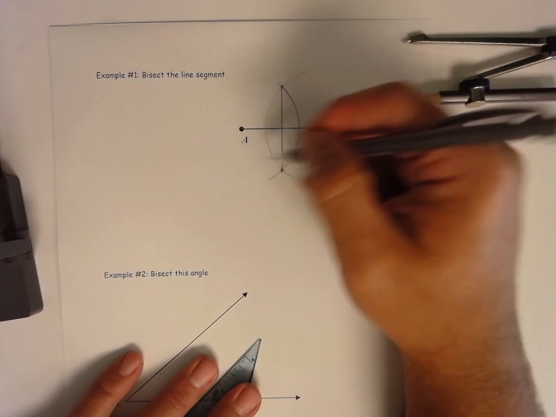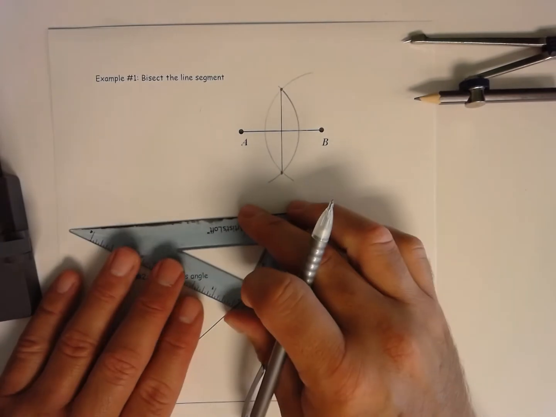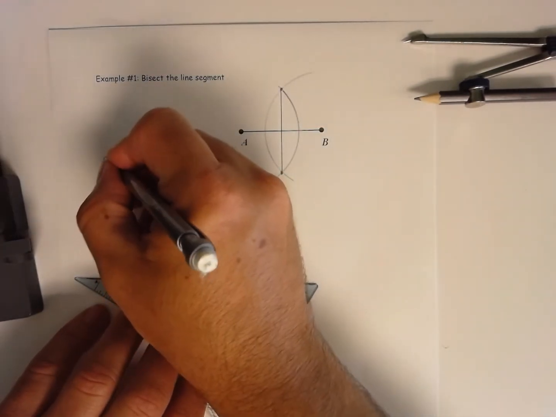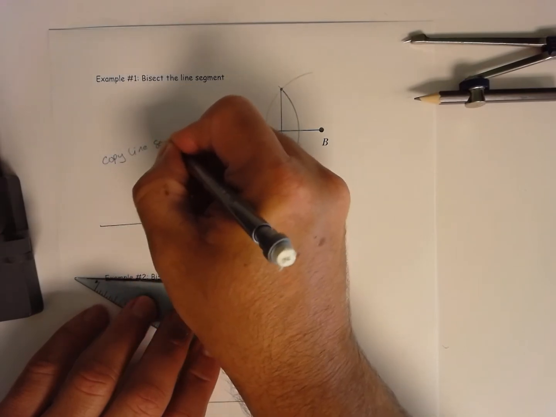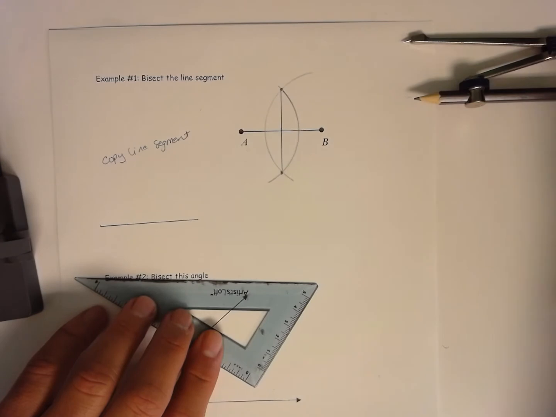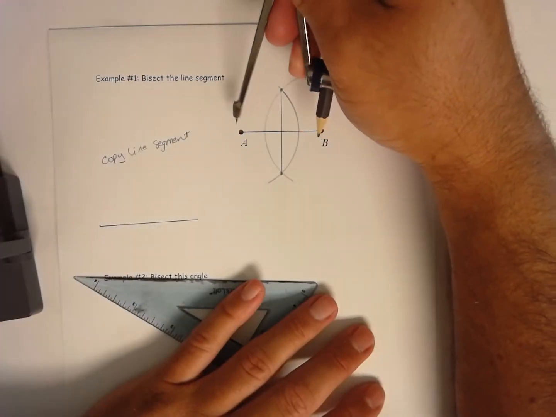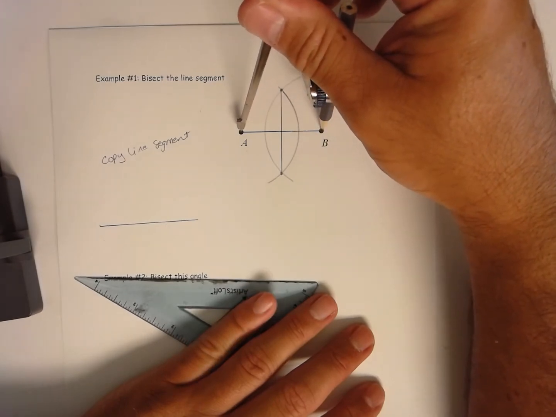So that's a bisector. Now, if I wanted to copy, and this is not the same thing, this is for a copy, let's say I wanted to copy a line segment. Instead of opening the compass just partway, I'm going to open it the entire way from A to B, with the point on A, on B. See how I'm on there?